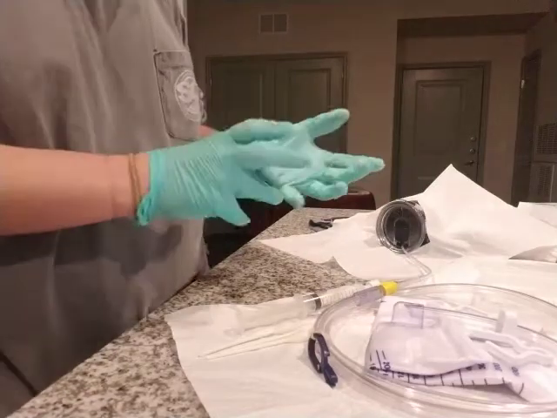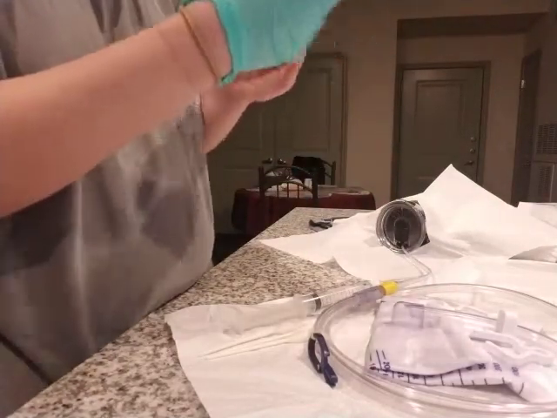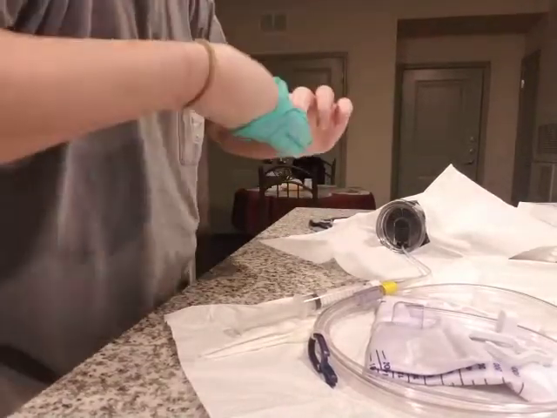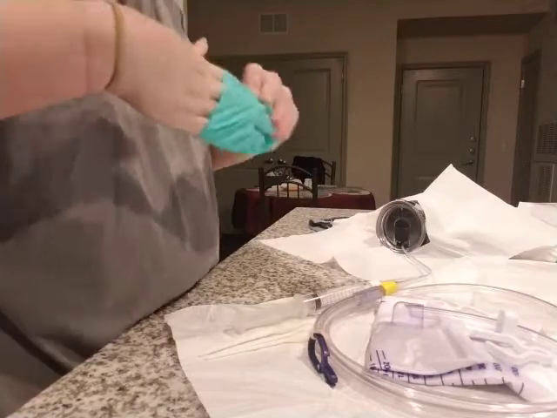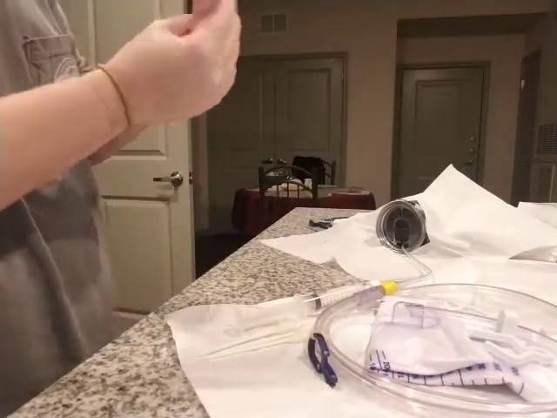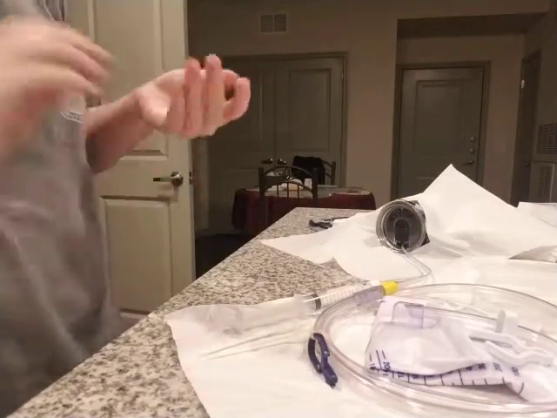And then I'm going to remove my gloves. Perform hand hygiene. And then put on clean gloves.